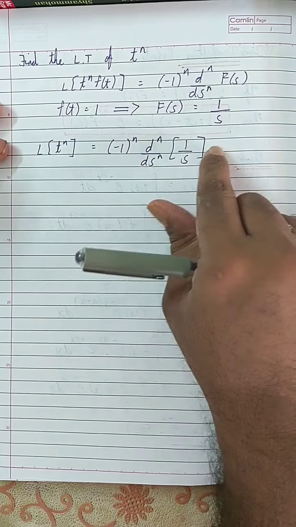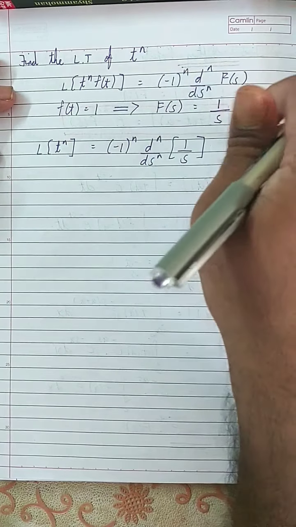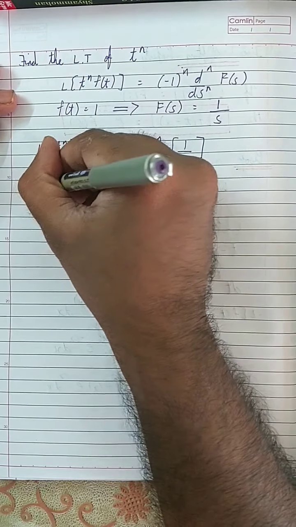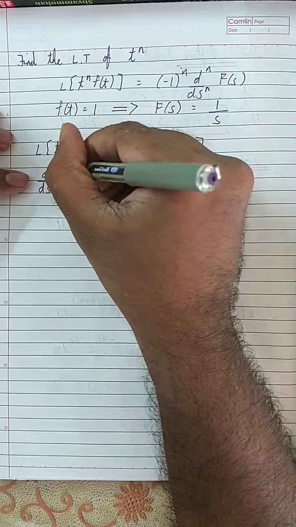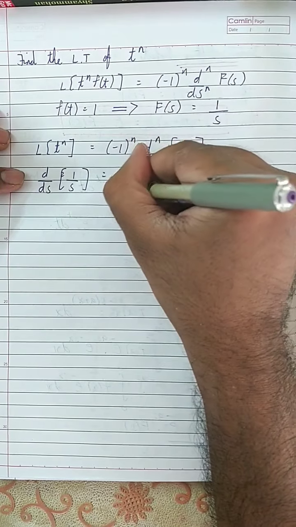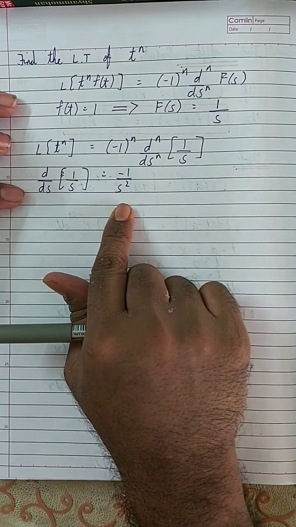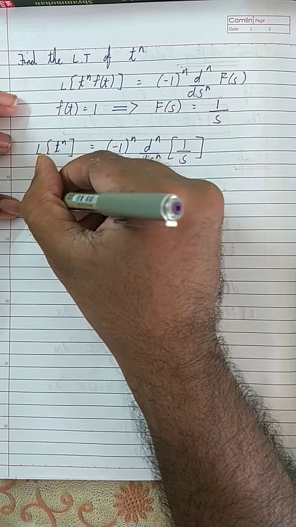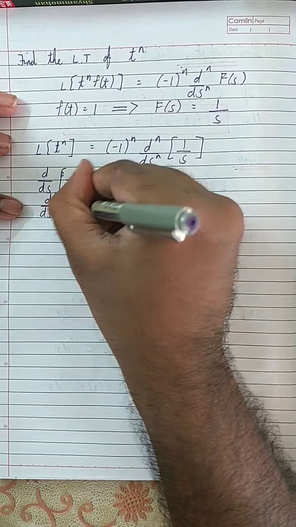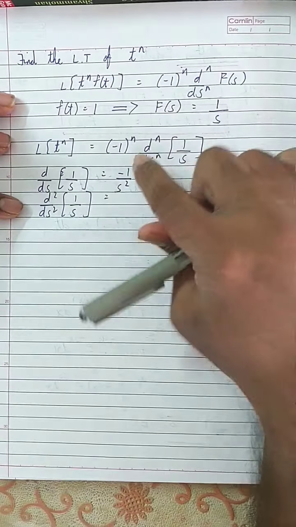So what is the equation for this? Differentiating 1 by s n times, what is the equation for this? Let's derive it just so you can understand it. If I differentiate 1 by s one time, what will I get? I will get minus 1 by s square. Agreed? If I differentiate it two times, which means I need to differentiate this again, I have to differentiate this again.